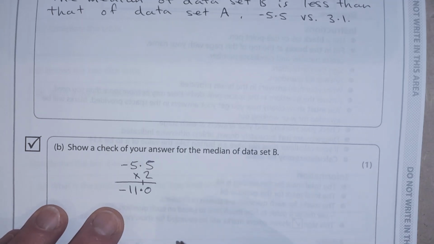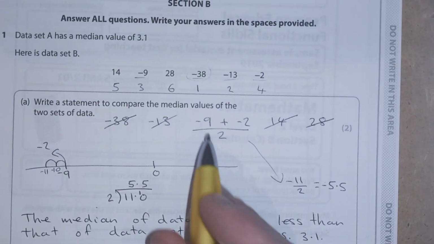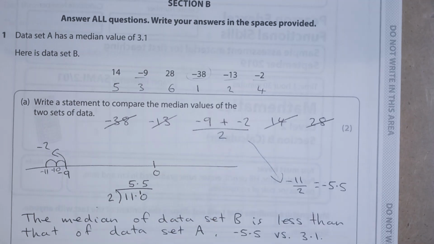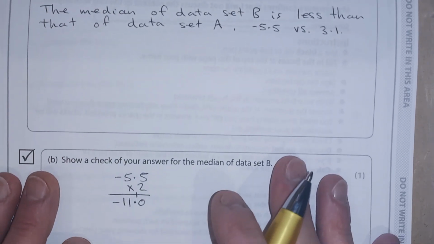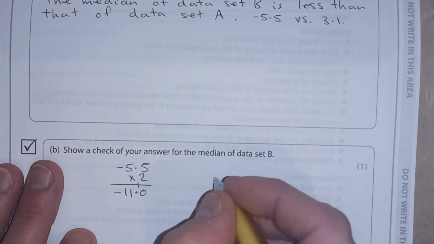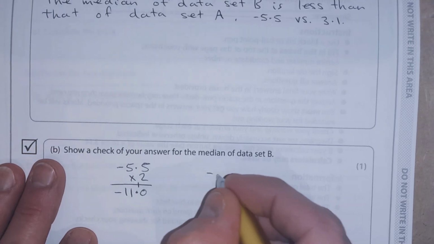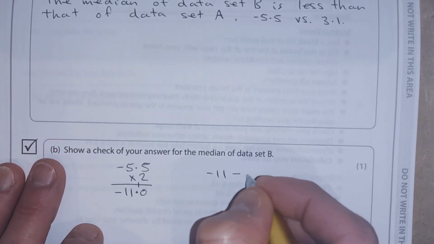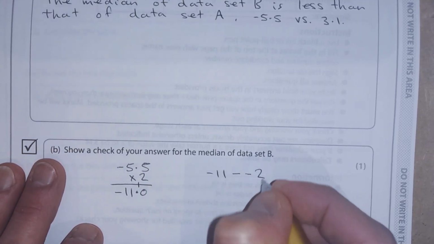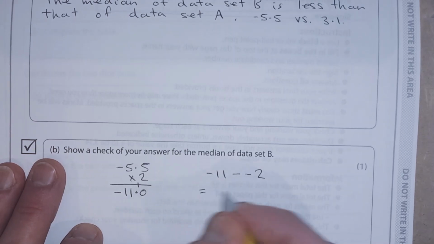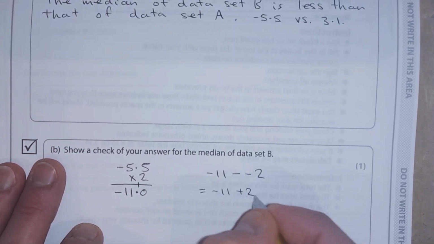Now we're still working backwards. If you remember, we got minus 11 by adding minus 9 to minus 2. So the opposite of that is going to be if we've got minus 11 and we take away minus 2. Now when you've got minus and minus right next to each other, it becomes a plus.